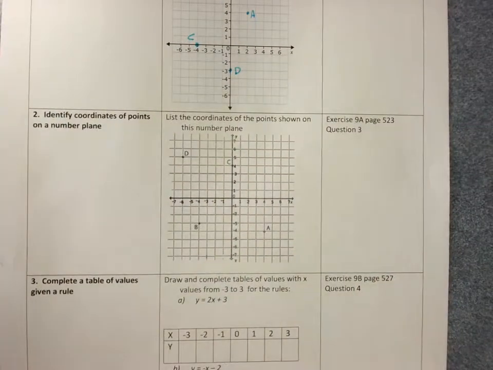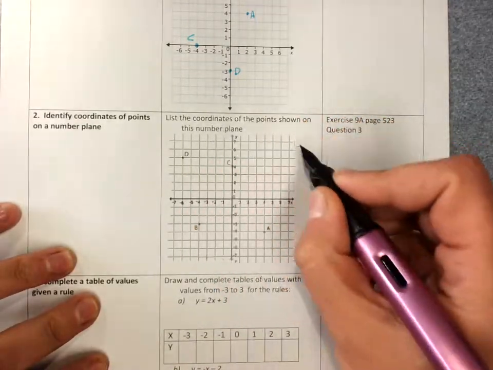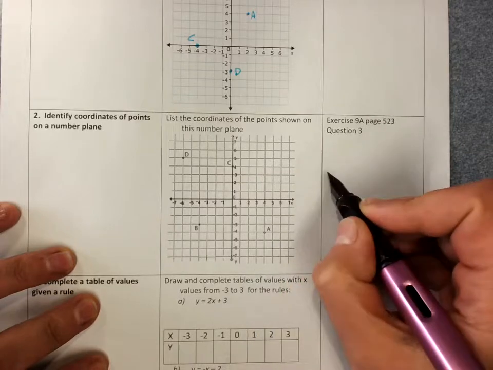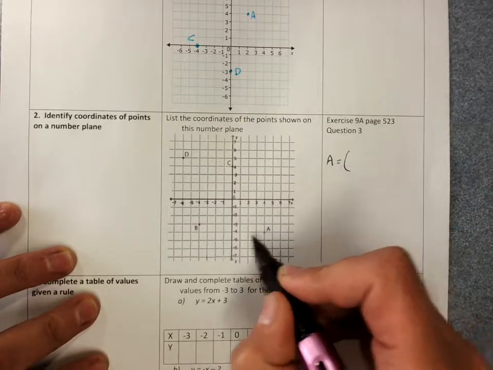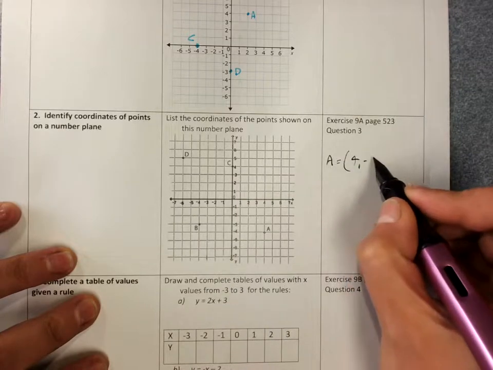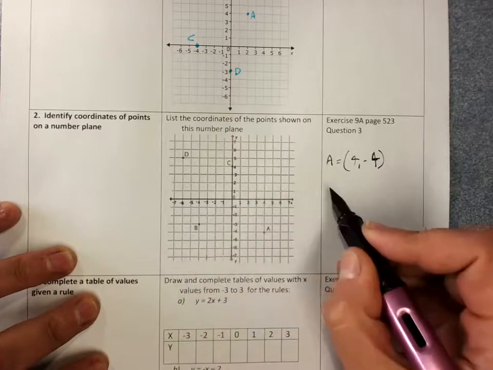Identify the coordinates of the points on a number plane. So we'll list the coordinates of the points shown, starting with A, (4, -4). Oops. So read the x, then the y.